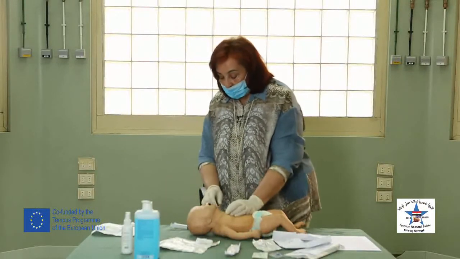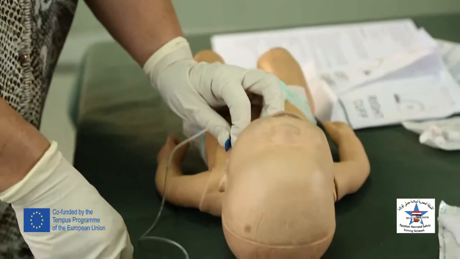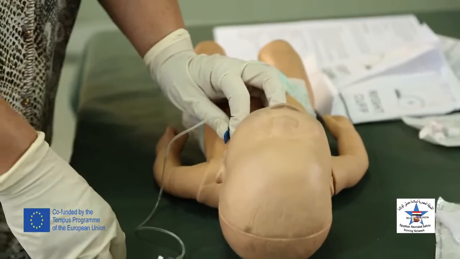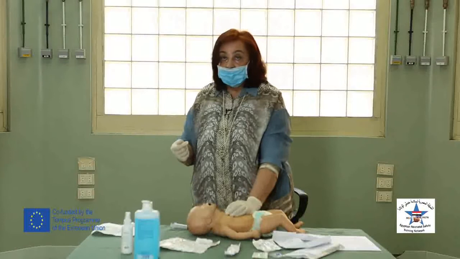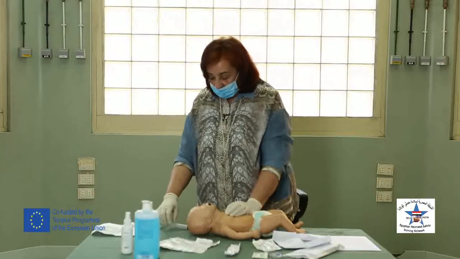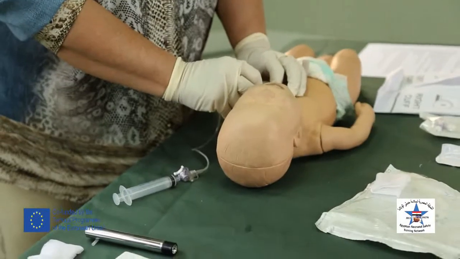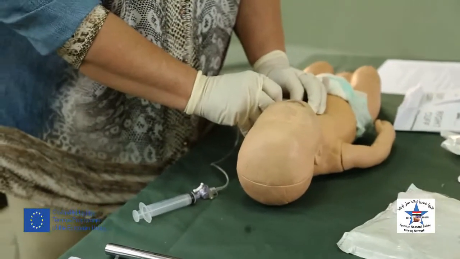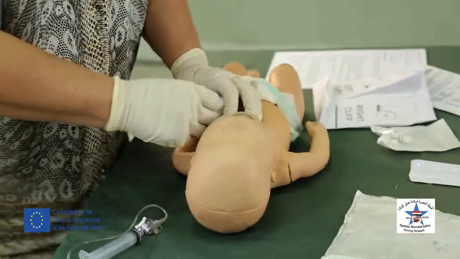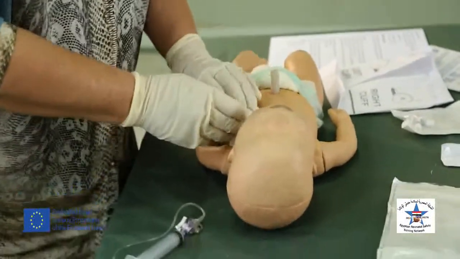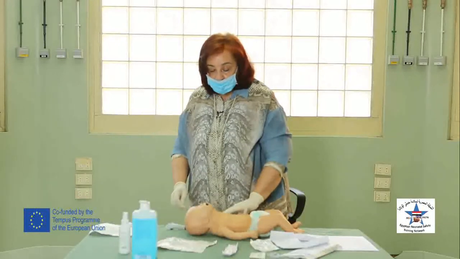I will listen for the air entry on the affected side. Better air entry should be there now. And I will look at the oxygen saturation and the vital signs of the baby. If it is improving, then I have emptied the air from the pleural space. I remove the butterfly needle and I will apply petroleum-soaked gauze over the site of insertion, or I can use a gauze soaked with Vaseline.